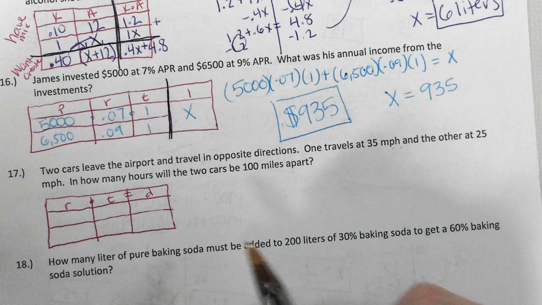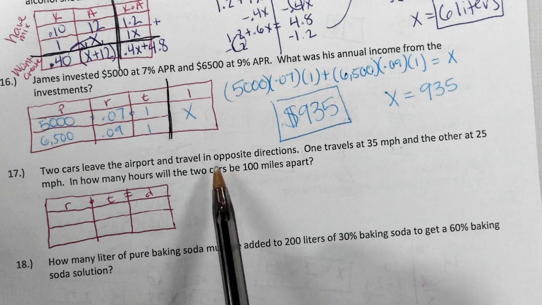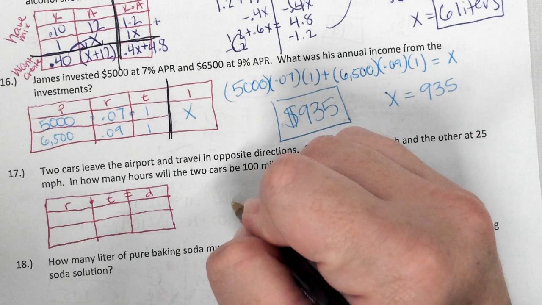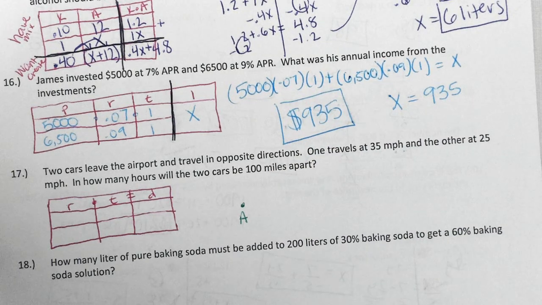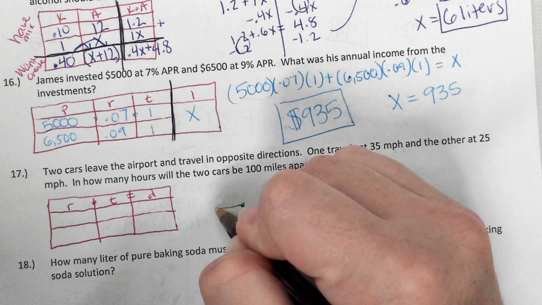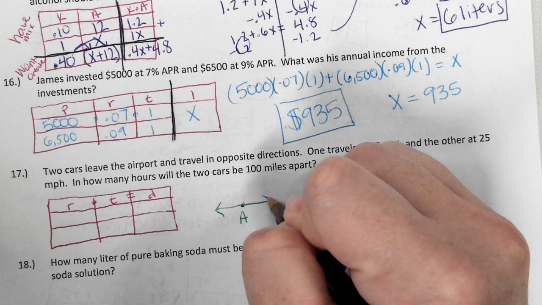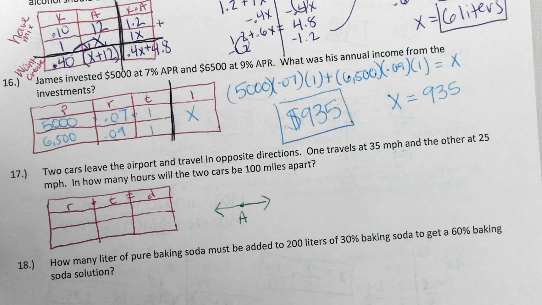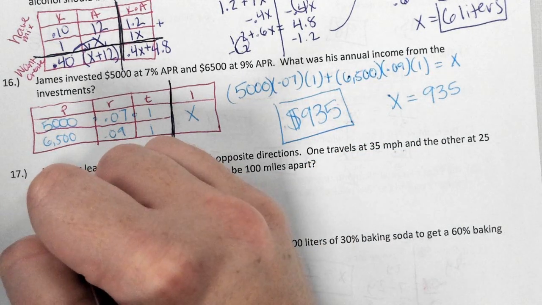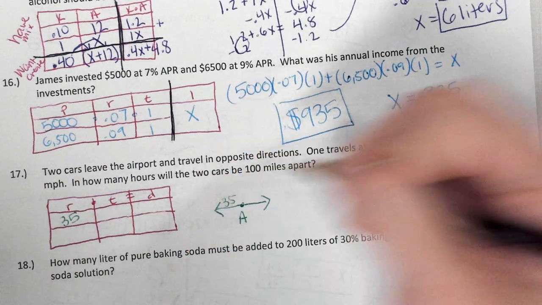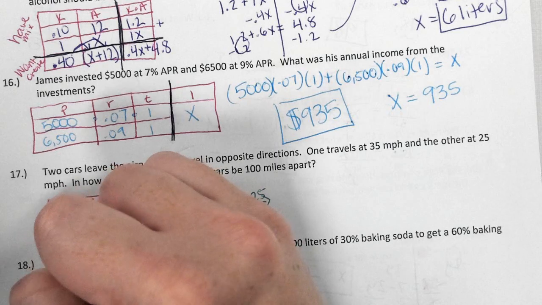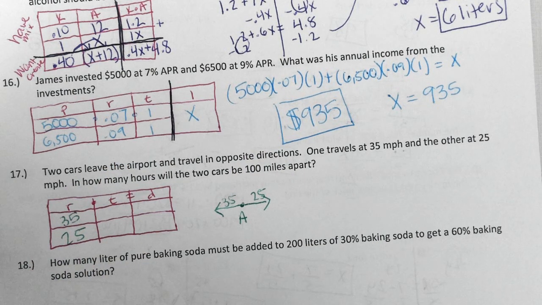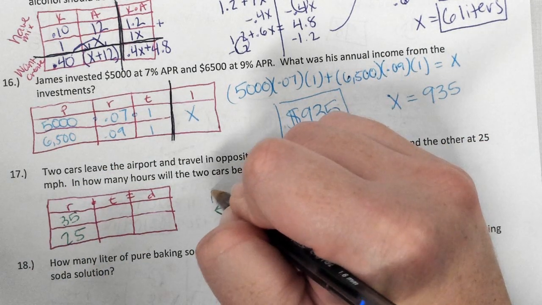So it says 2 cars leave the airport and travel in opposite directions. So first off, we have an airport. I'm going to label it A. And we have 2 cars leaving and traveling in opposite directions. Okay, one travels 35 miles per hour, and the other one travels 25 miles per hour. They must be in neighborhoods. Okay, and how many hours will the 2 cars be 100 miles apart?